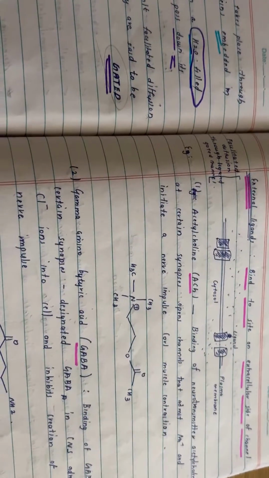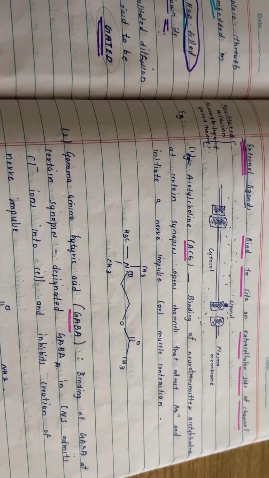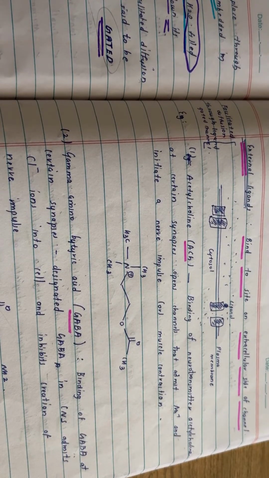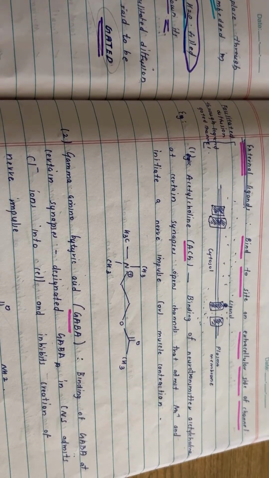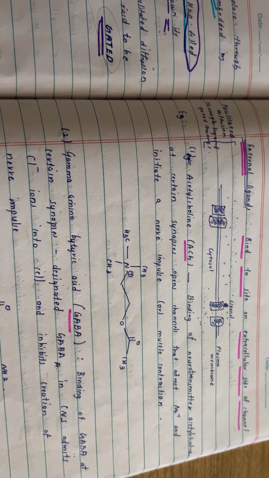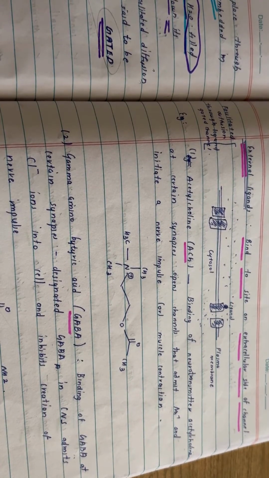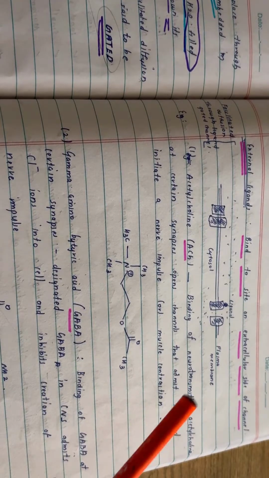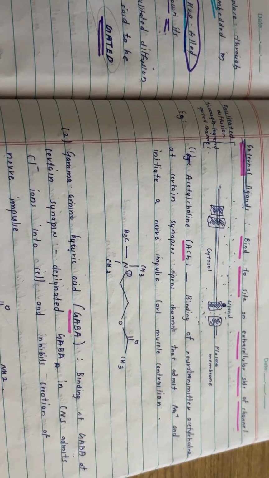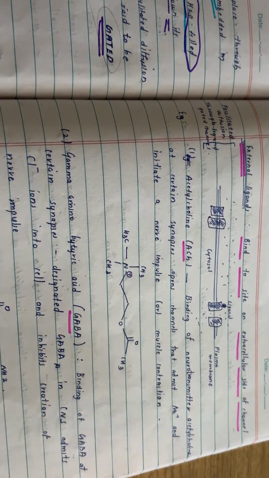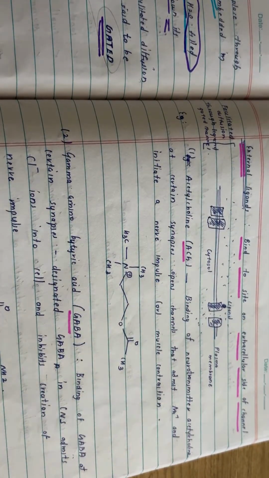First we will see external ligand. External ligand means the small signaling molecule binds at a site on the extracellular side of the channel. We will see the examples of acetylcholine and GABA. Acetylcholine is a neurotransmitter.